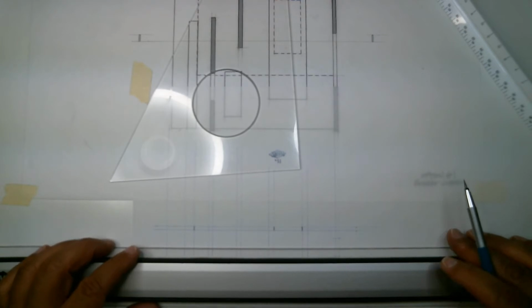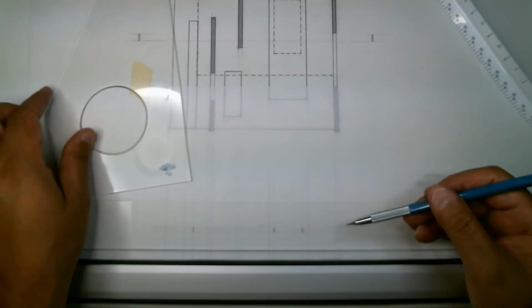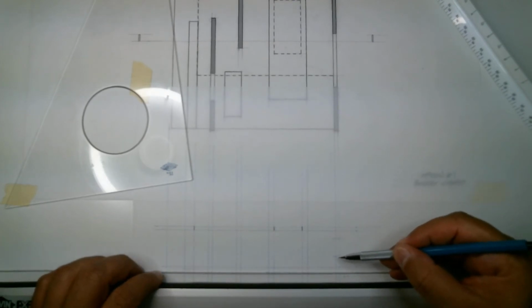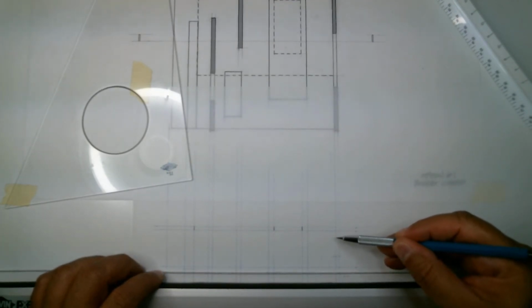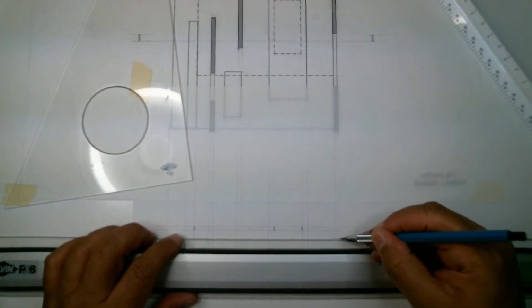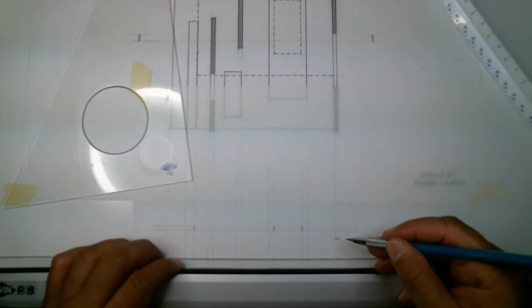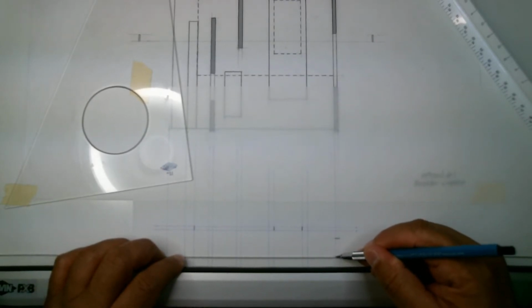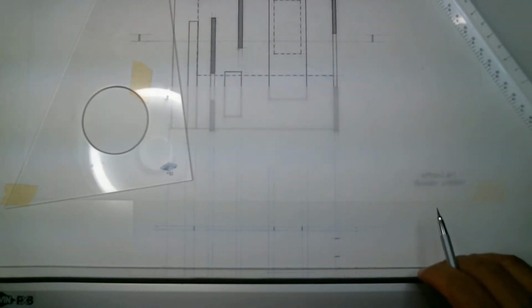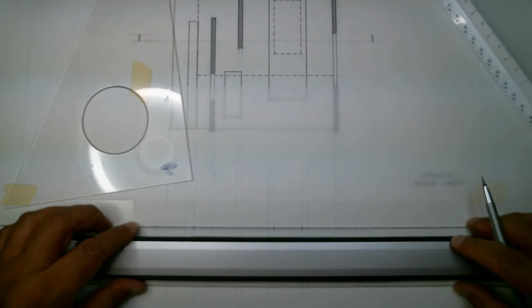Now, because I want to do the roof first, I'm going to darken in the sill of the window, the head of the window. Here, I'm going to darken in, because I'm cutting through that. And then I'm going to do this down here. Okay. Now I'm just going to go ahead and do the upper horizontal of the roof.